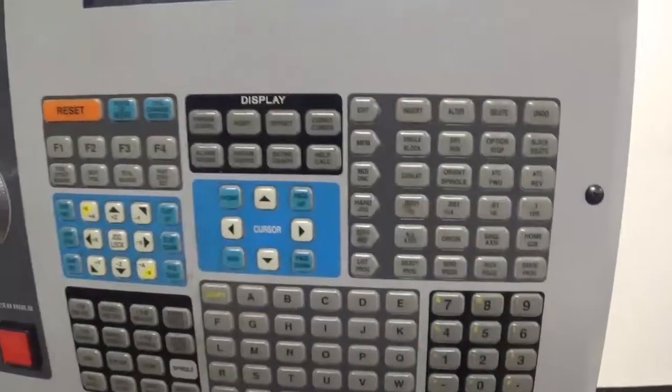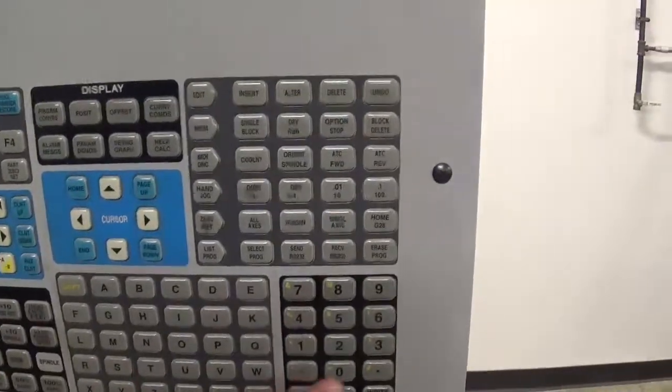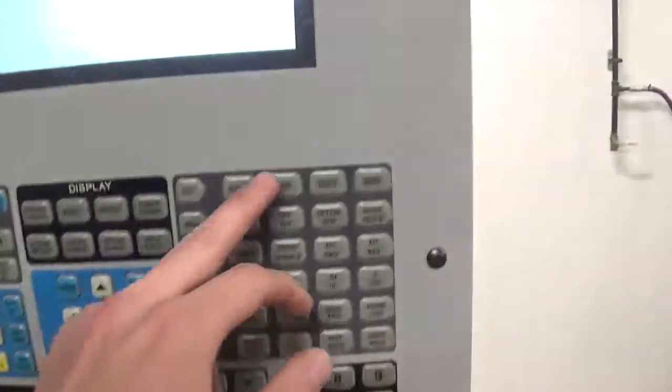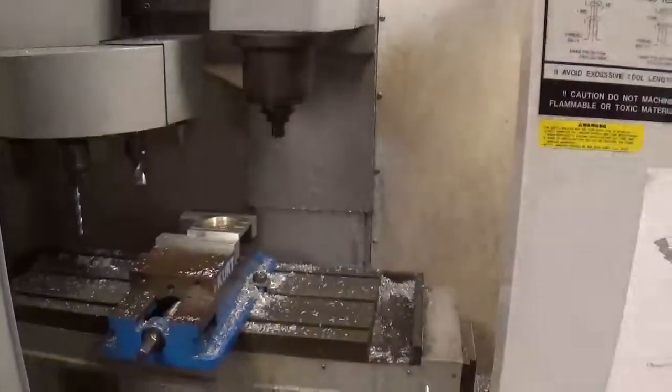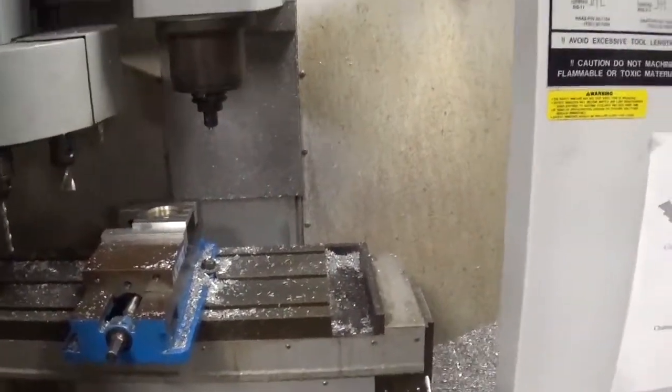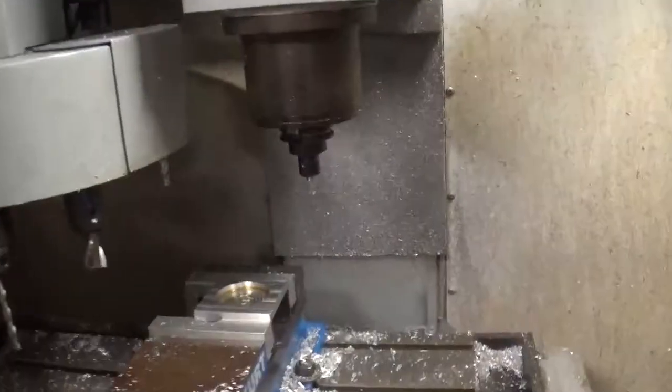So I got G00, G91, and I'm just going to type in Y -3 point, end of block, and insert. There should be cycle start, and there you have it. It moved -3 inches. And you can do other things.